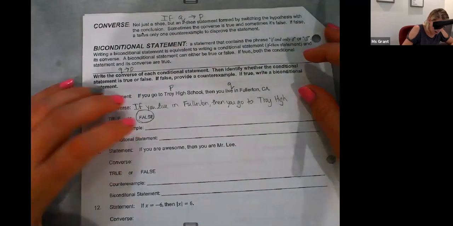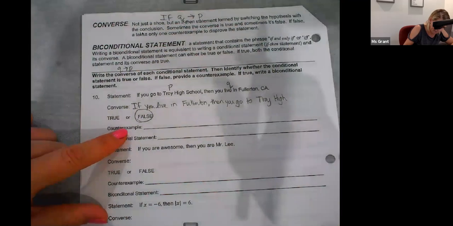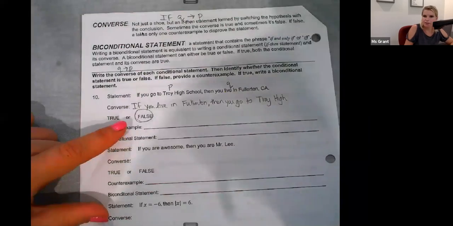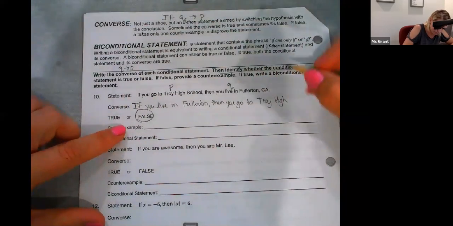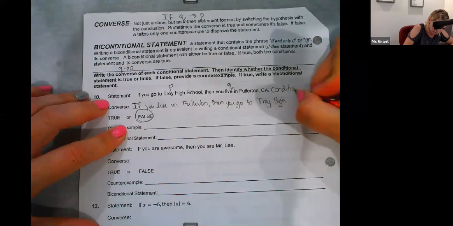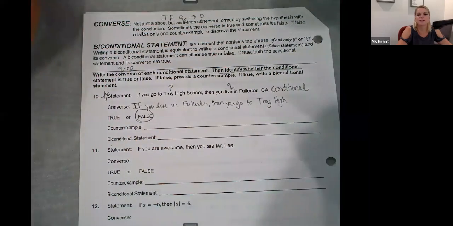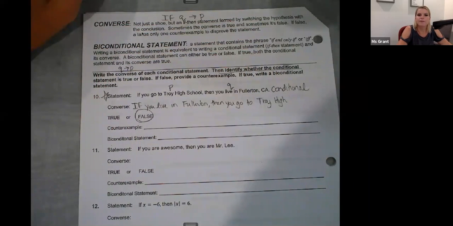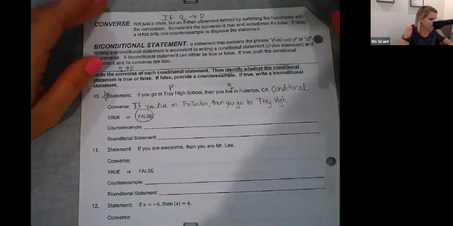So, the counterexample is, okay, hold on a second. Let's reiterate this. Then identify whether the conditional statement is true or false. This is my conditional. My conditional is my first one. Can you provide a counterexample for the first statement? If you go to Troy High School, then you live in Fullerton. So everybody that's at Troy is a Fullerton resident. That's what it's saying. That's the counterexample I want. So I need a counterexample for that.